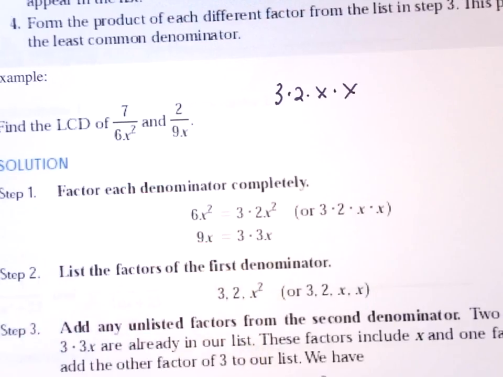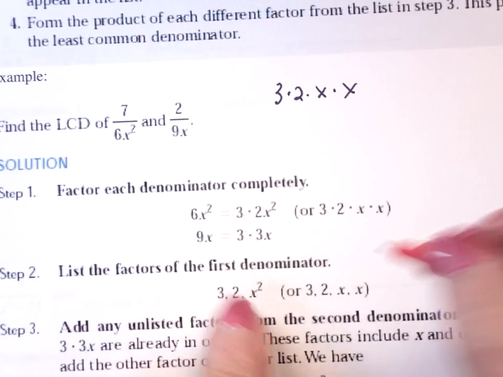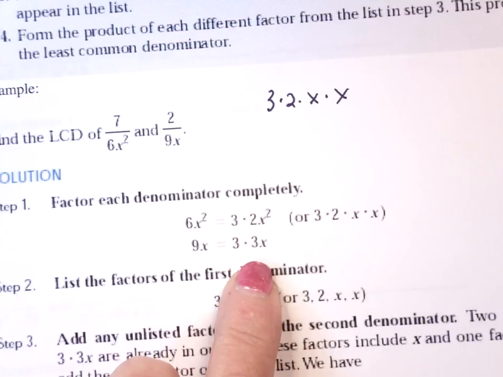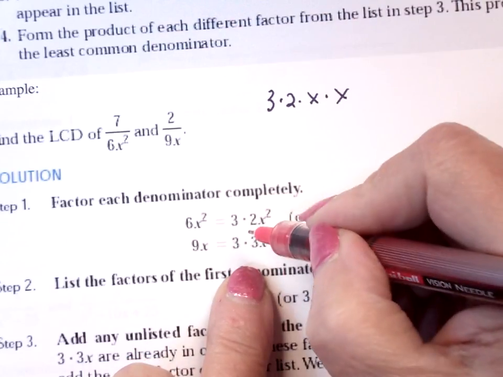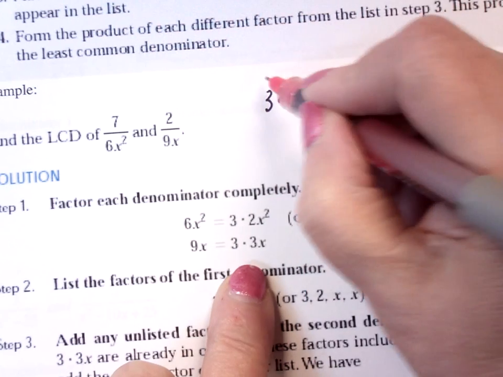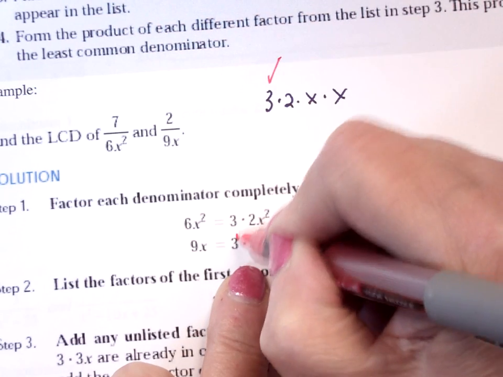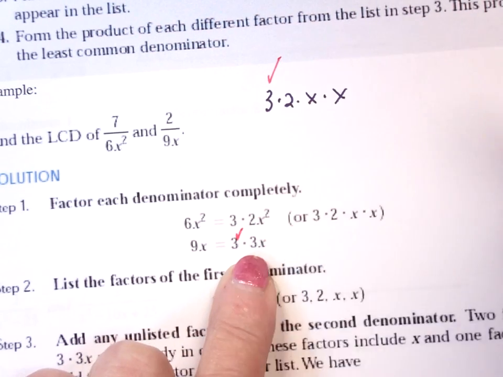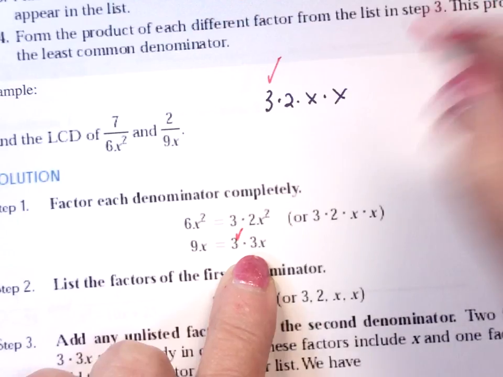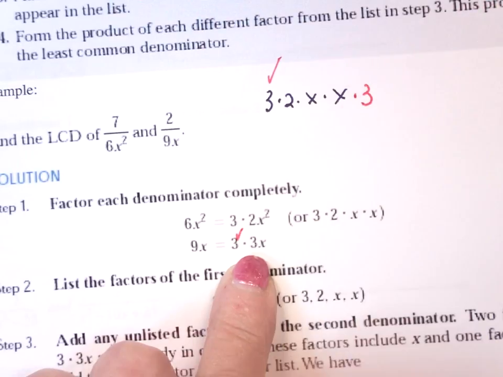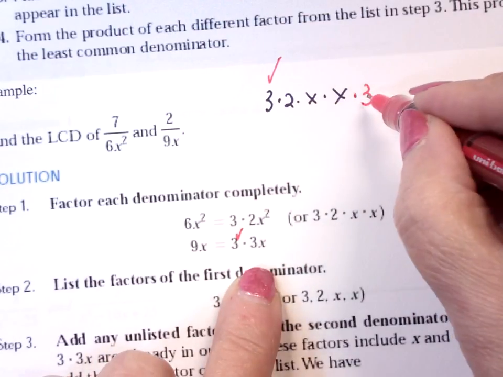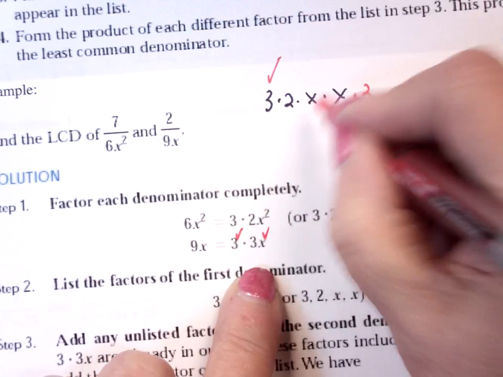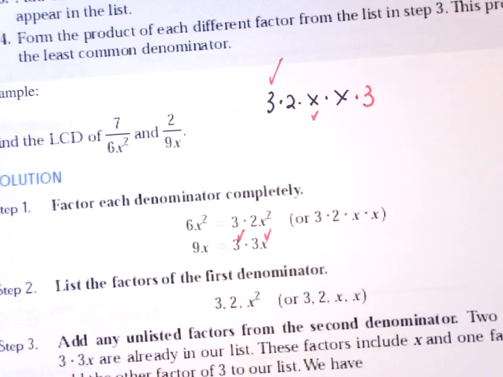Then what do you do? You look at the factors of the second denominator. It's 3 times 3 times x. I need a 3. Do I already have a 3? Yes. I need a second 3. Do I have two 3s? No, so I put it in. So I'm building it. I need one x. Do I have one x? Yeah. In fact, I've got more than one x. I've got two x's. I have enough.